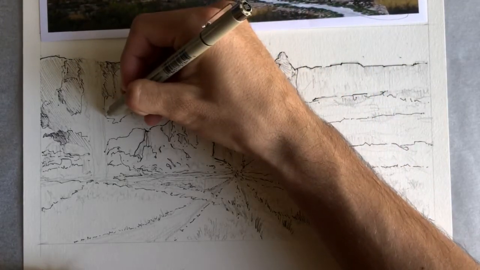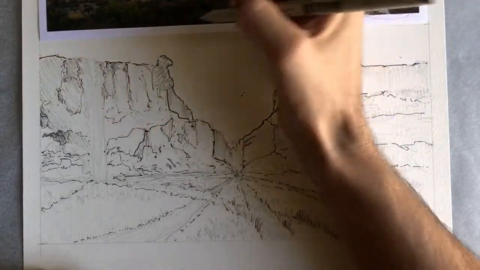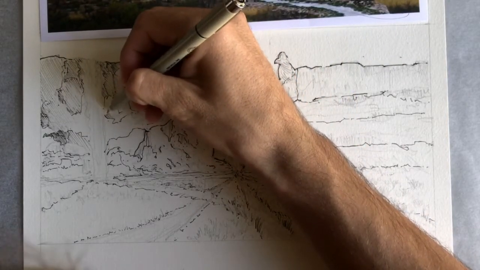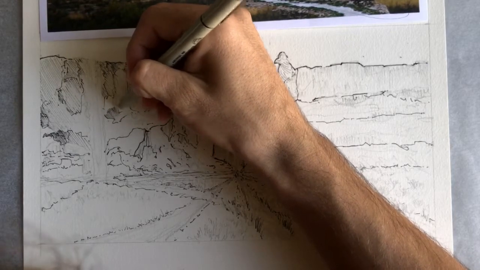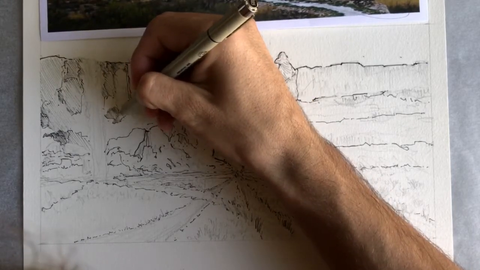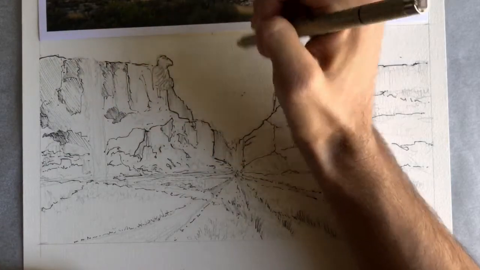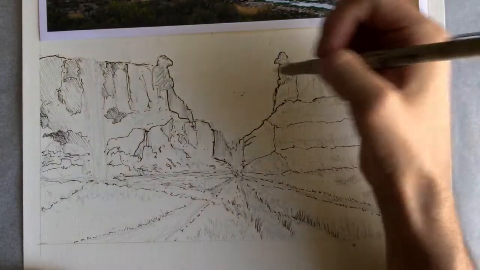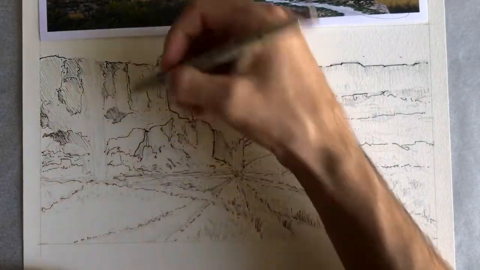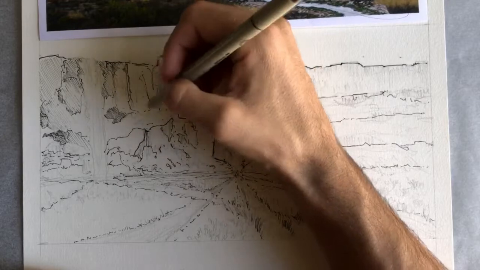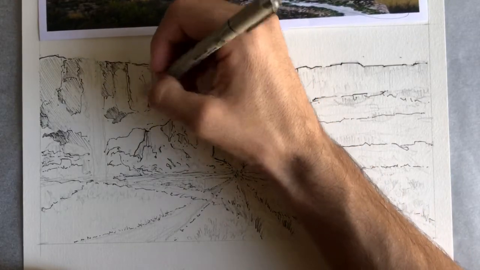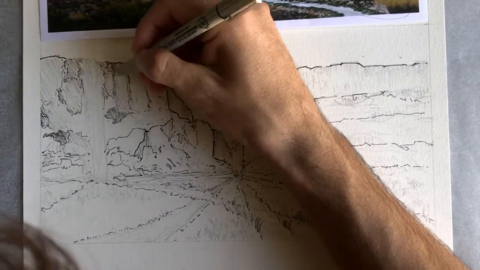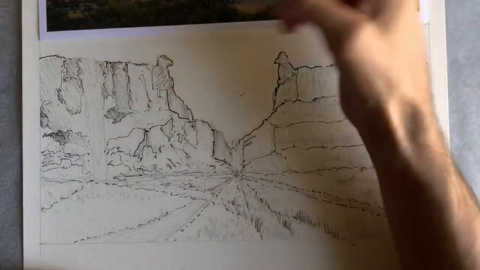Alright, come in again. I see that this area is a bit darker, so I again come in dark. And I can let my line work overlap in some of these boundaries that I've established for myself. I can let them cross over. So this area is a bit lighter. I'll take a light hatching across it.